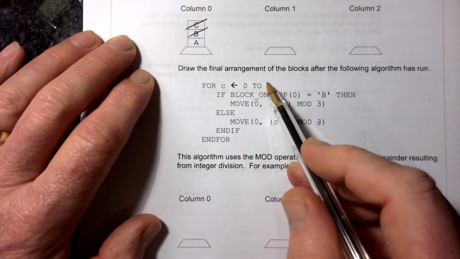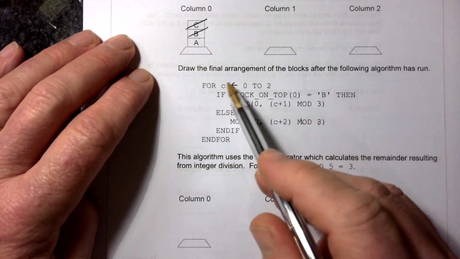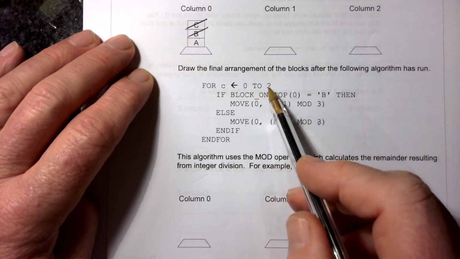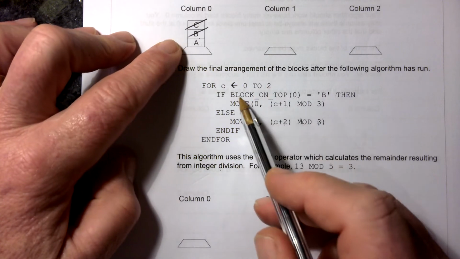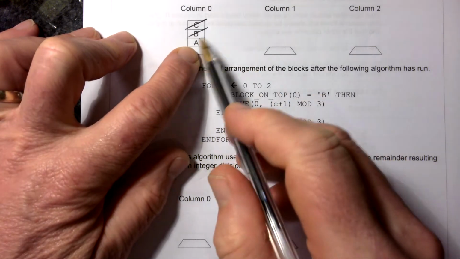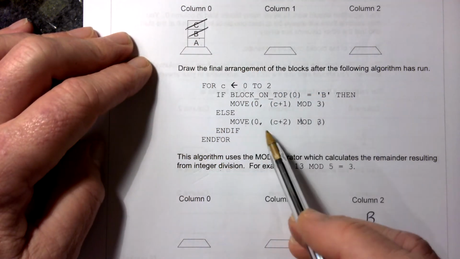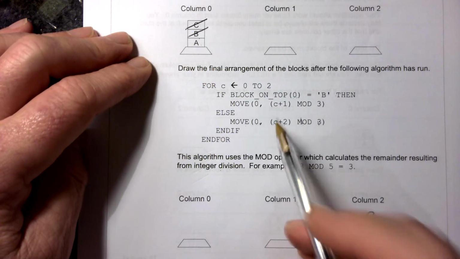Back around we go again. Now C is 2. That's the last one we're going to do because we've reached the end of the numbers. So C is now 2. If block on top of 0 equals B, does the block at 0 equal B? No, it's A now. So we take C, which is 2.